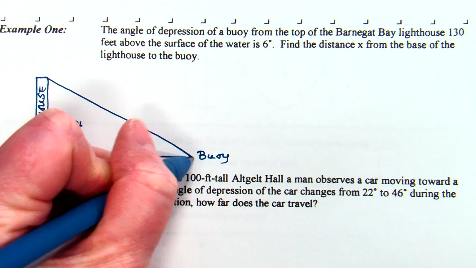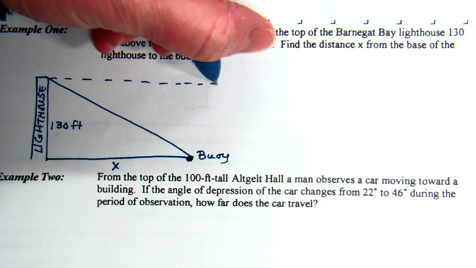Now, the angle of depression is 6 degrees. Keep in mind, it's the angle made with the horizontal. So what this dotted line is representing is the horizontal, like looking straight out. The angle of depression, then, is the angle between that and my line of vision.